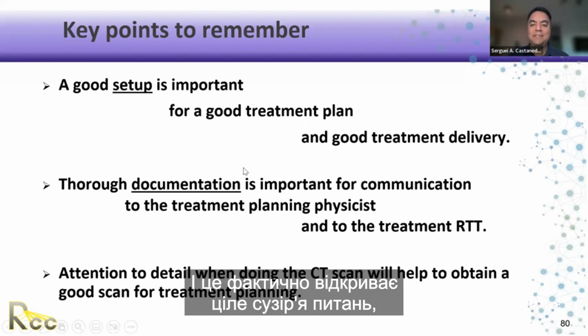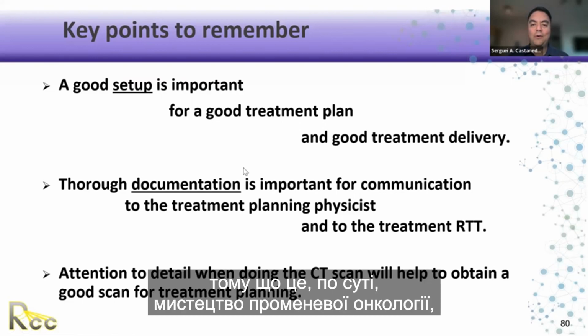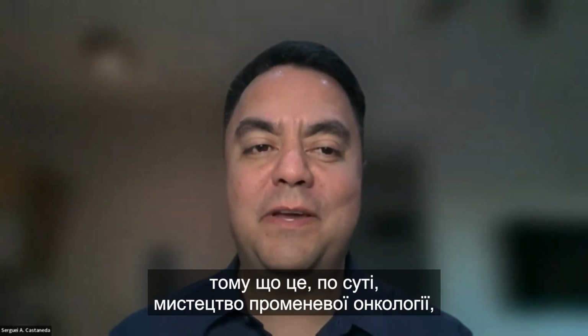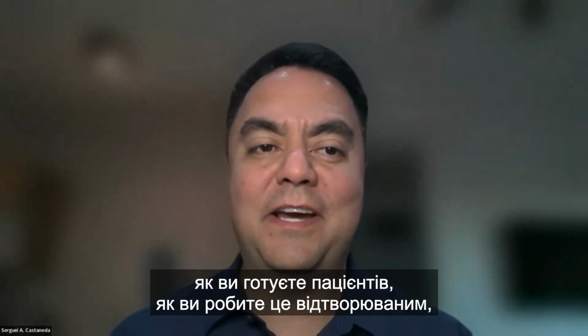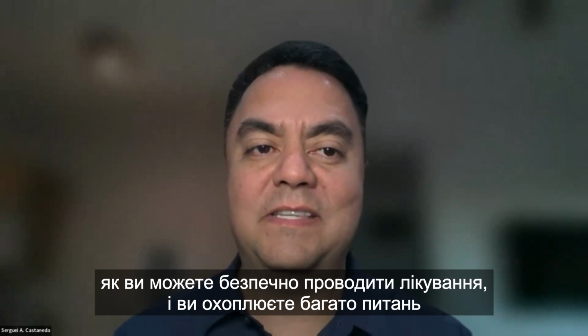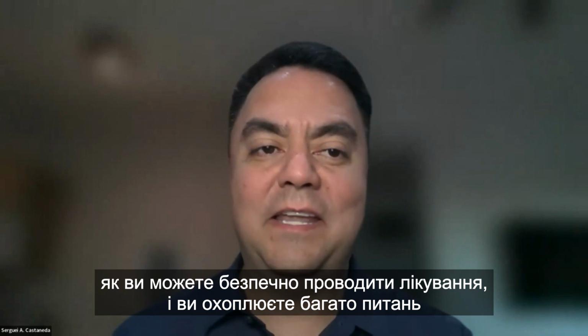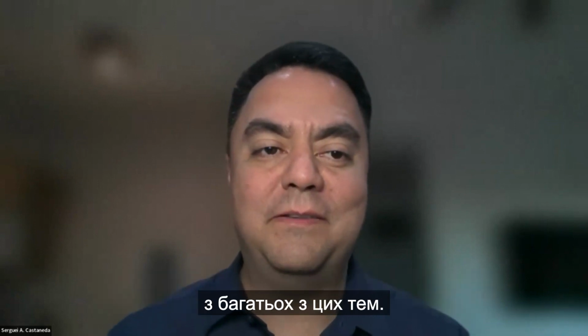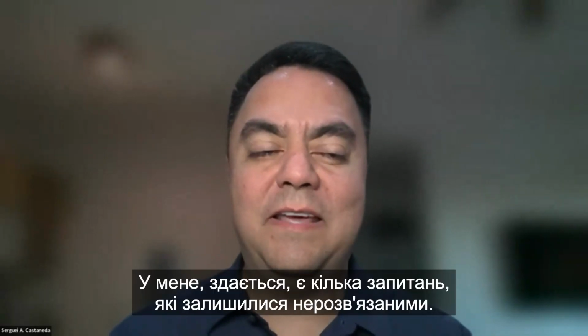And this basically opens up a whole constellation of questions, because this is basically the art of radiation oncology: how you set up patients, make it reproducible, and make it in a way that you can deliver treatment safely. And you covered a lot of ground in many of those topics. I do have, I believe, a couple of outstanding questions. Okay.